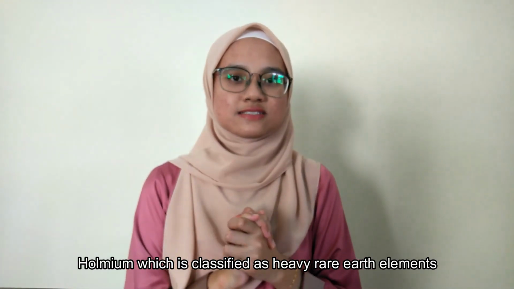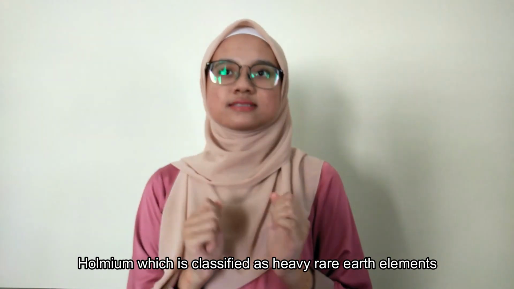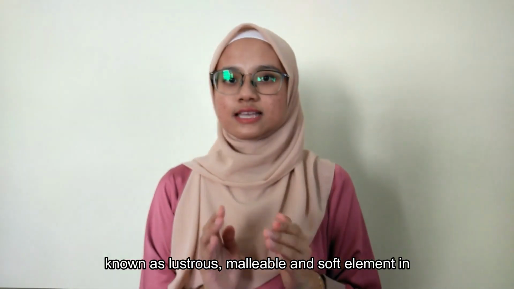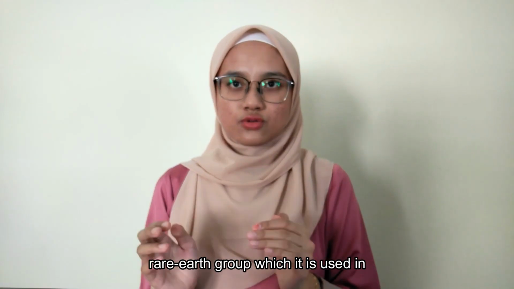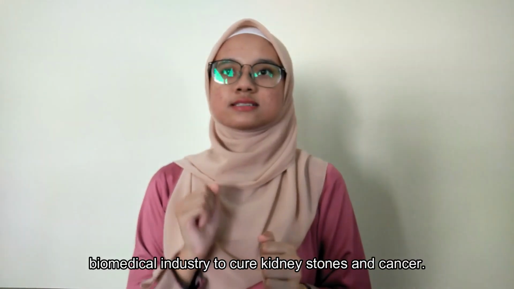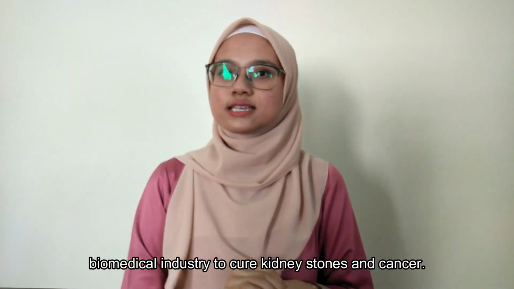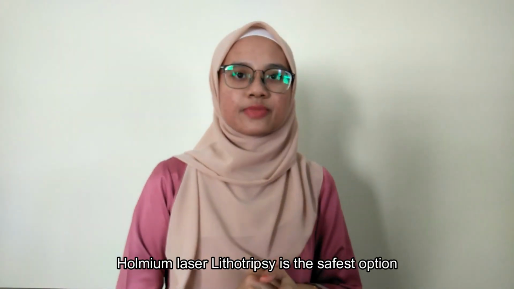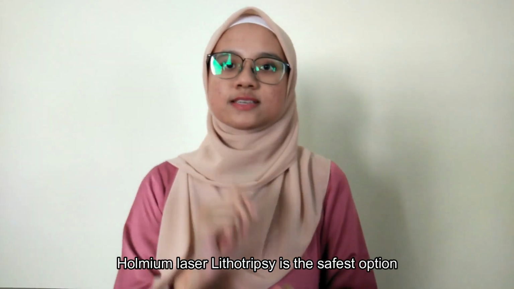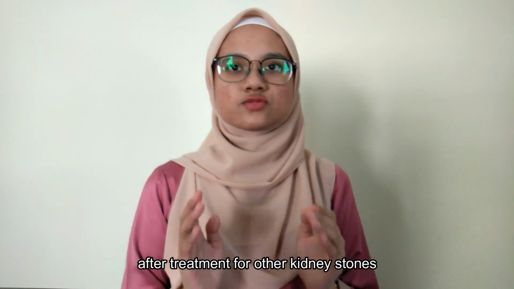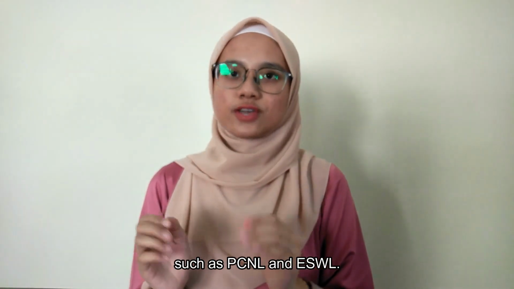Holmium, which is classified as a heavy rare earth element, is known as a lustrous, malleable and soft element in the rare earth group, which is used in the biomedical industry to cure kidney stones and cancer. Holmium laser lithotripsy is the safest option after treatment for other kidney stones, such as PCNL and ESWL.